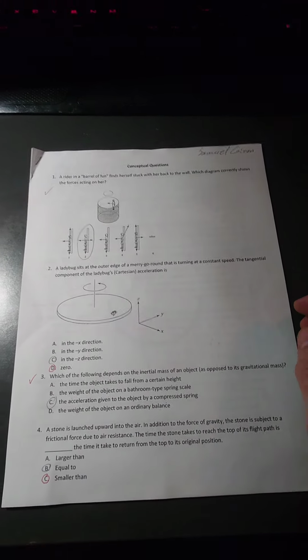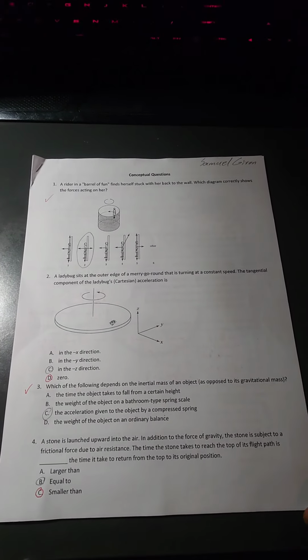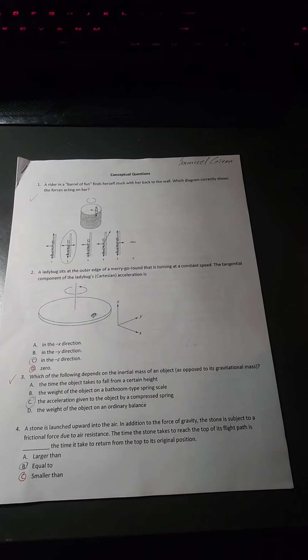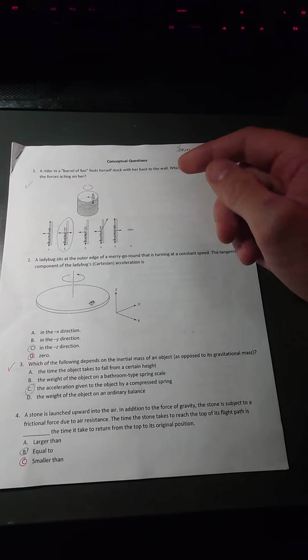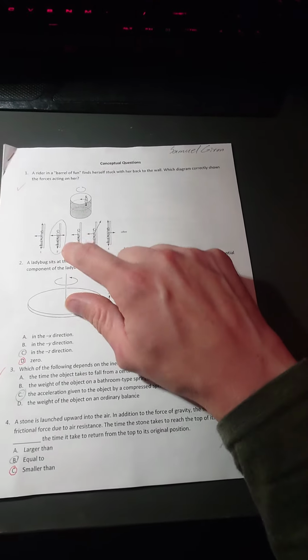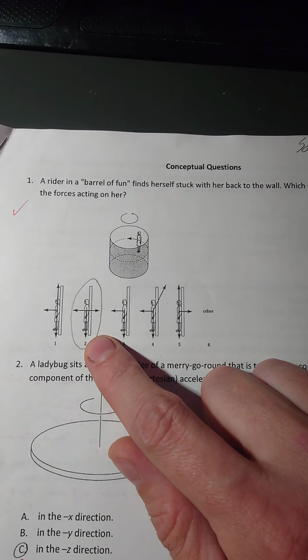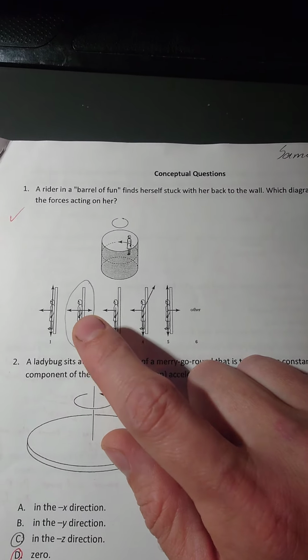Hello, I'm going to be going over the exam, try and get some extra points out of it. So I'm just going to go over every question one by one. On the first one, I actually got that one correct. The free body diagram right here for a rotating person being stuck to the wall.